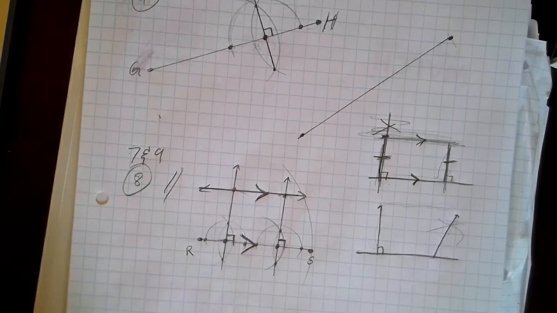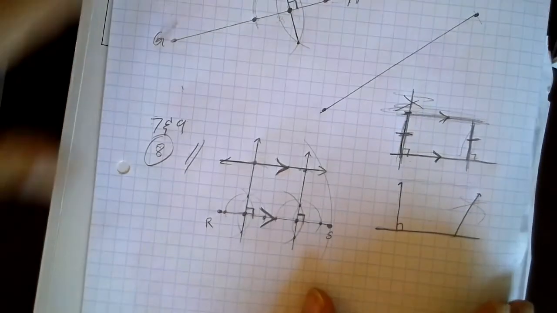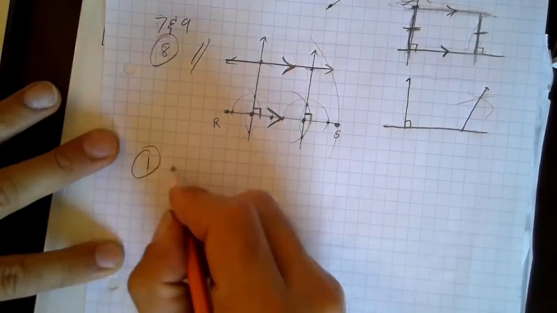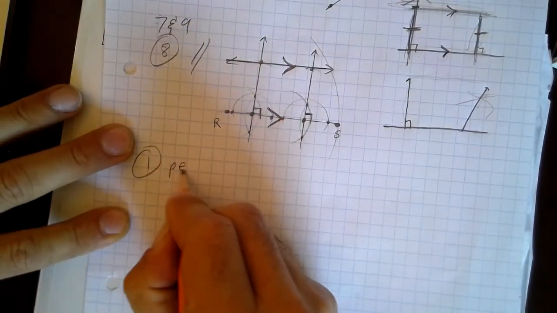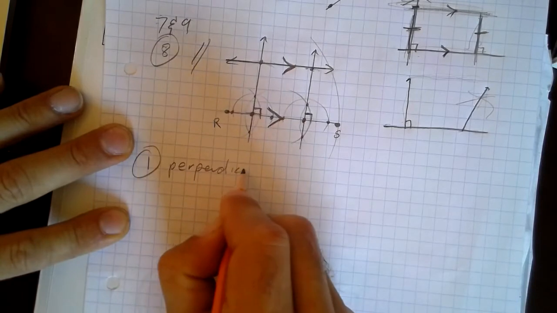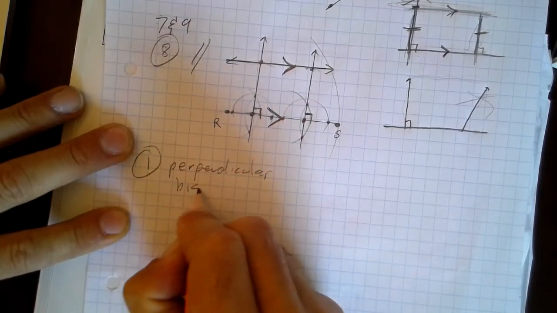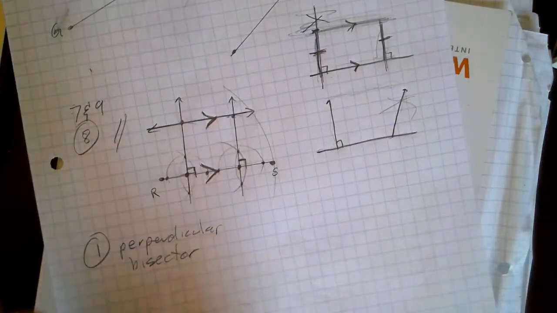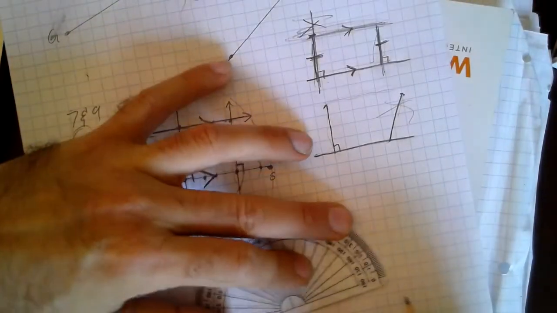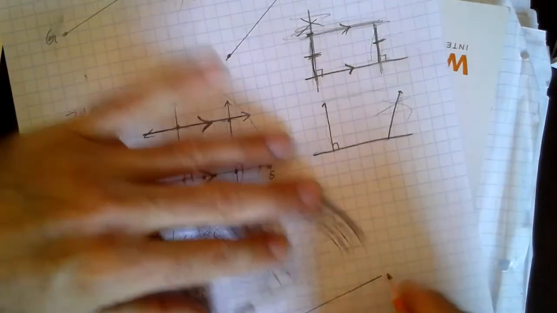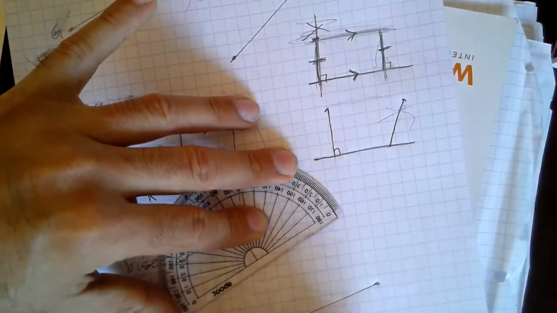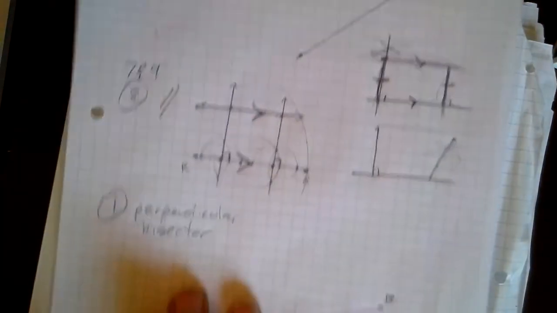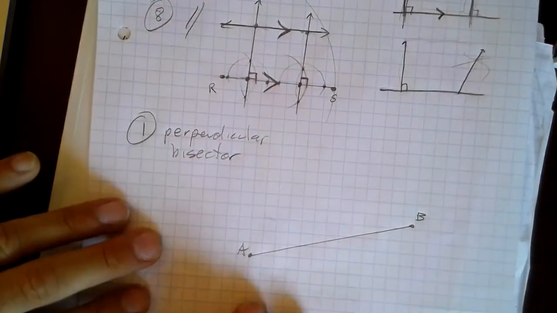Okay. Now I want to do number 1 because number 1 is the only problem here that's different. Number 1, you had to make a perpendicular bisector. Okay. So we're going to do a perpendicular bisector. We'll assume that this is our line AB, our segment. So this is number 1 in the homework. So I basically just set this up so I have my segment AB.